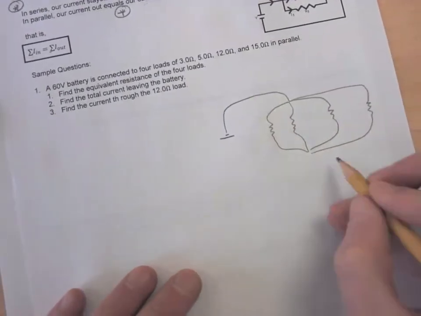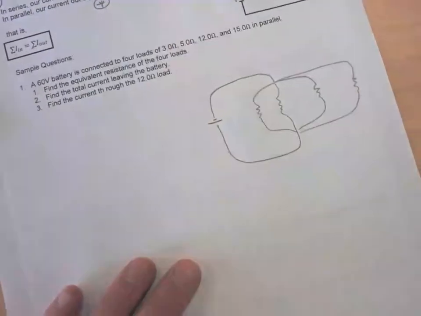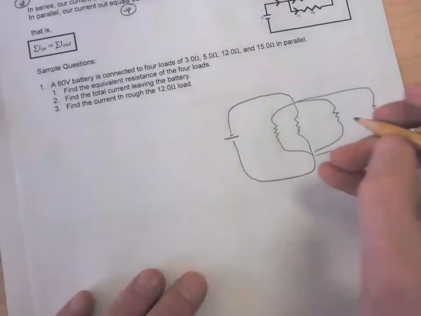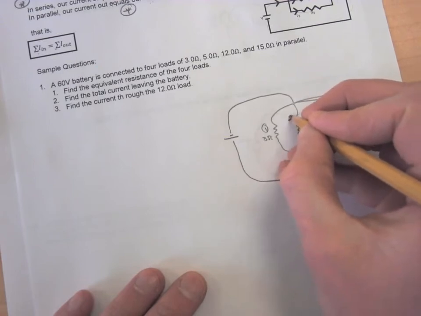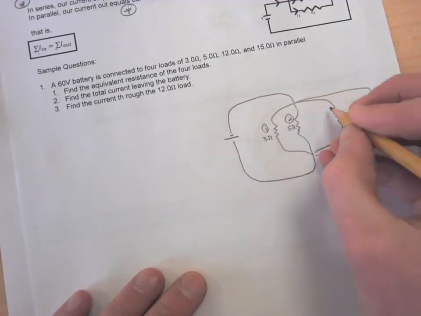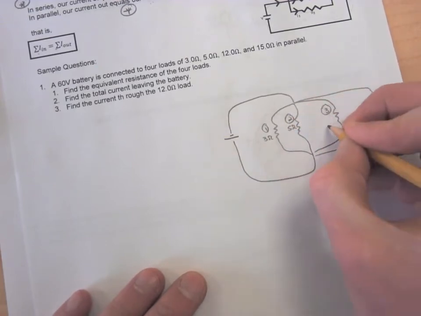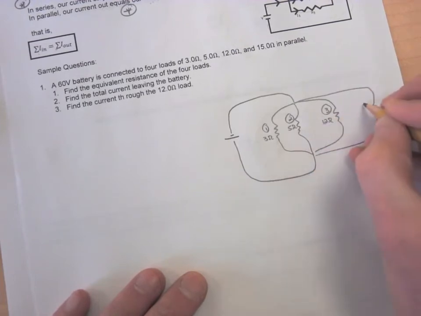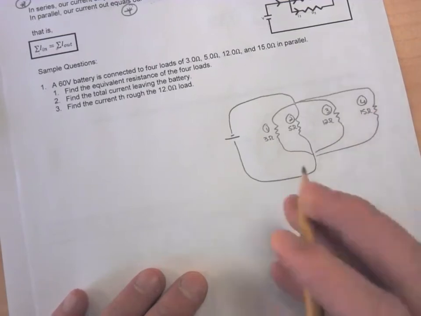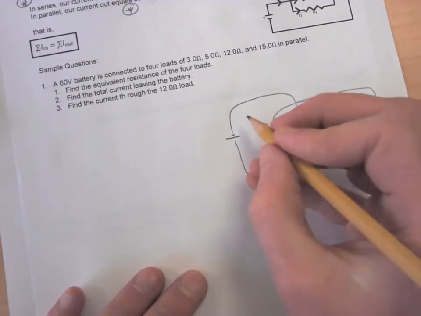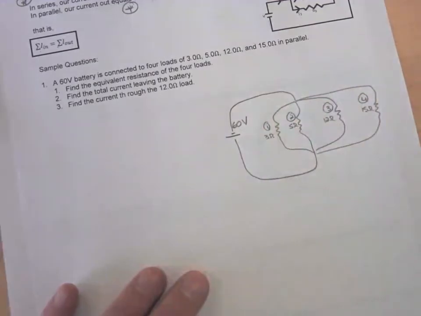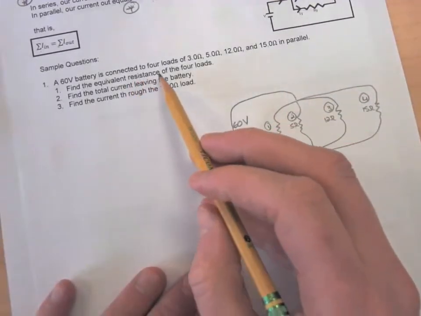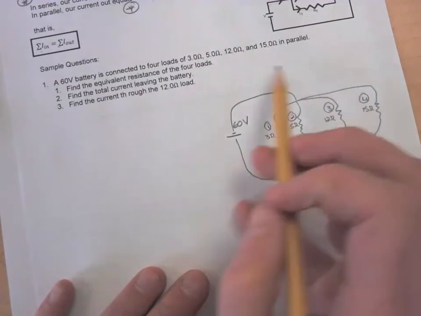So there's my 4, and then it comes back to the battery. Okay, so parallel with 4 things. I'm going to call this 1, and it's going to be 3 ohm. 2, it's going to be 5 ohm. 3, it's going to be 12 ohm. And 4, it's going to be 15 ohm. So we have this, and the battery they're saying is 60 volts. And it says find the equivalent resistance of the 4 loads together, or the whole circuit.